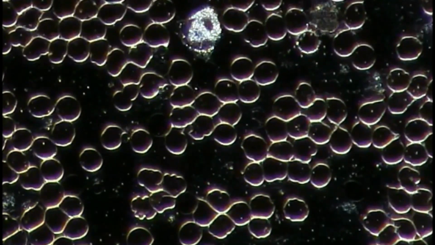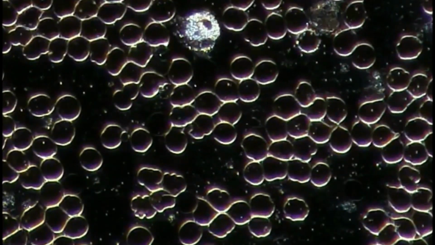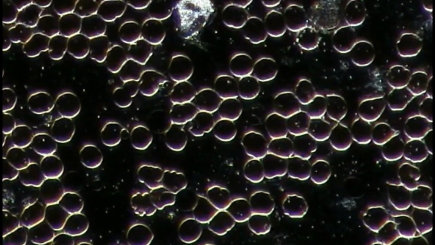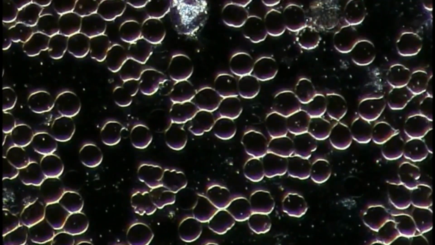And that white cell, when it was exposed to copper, absorbed so much copper that the nucleus tripled in size.